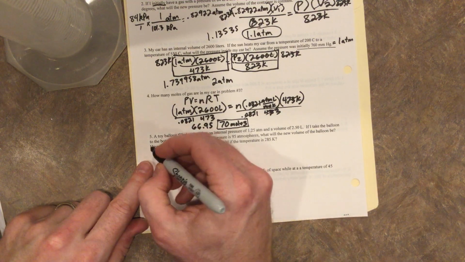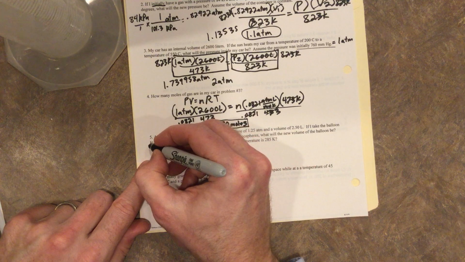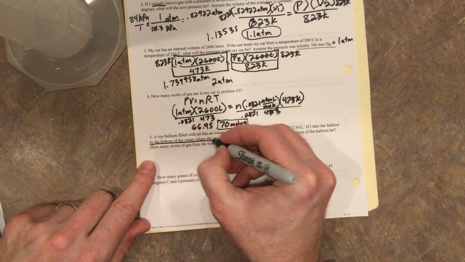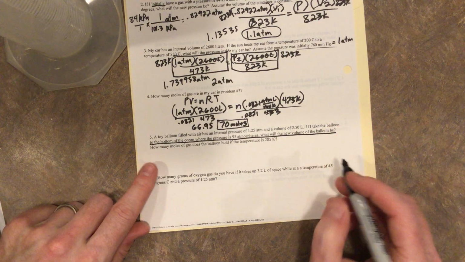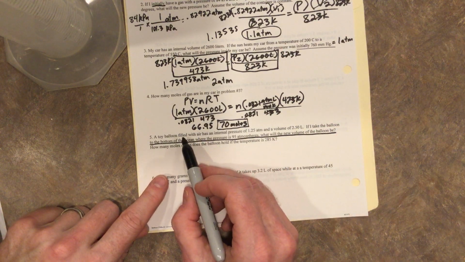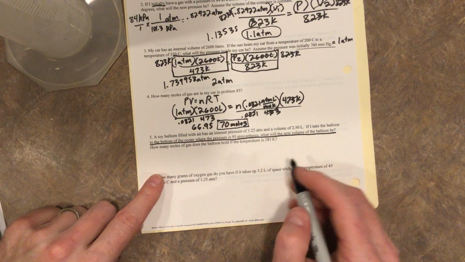Okay, well, there's a second problem. Let's pretend that doesn't exist right now. Let's just do the first problem. We'll get to that second one later. Okay, what will the volume of the balloon be? So we have a before and after. I've got the balloon at the top. I take it down to the bottom of the ocean.